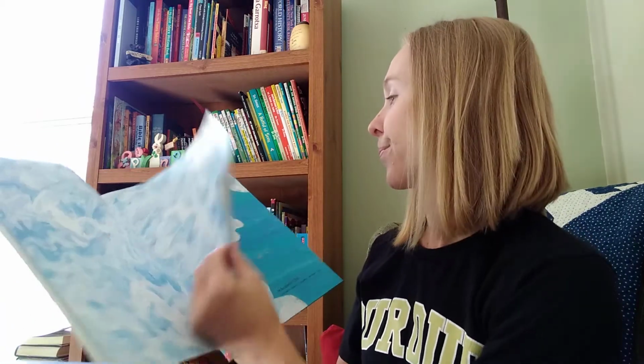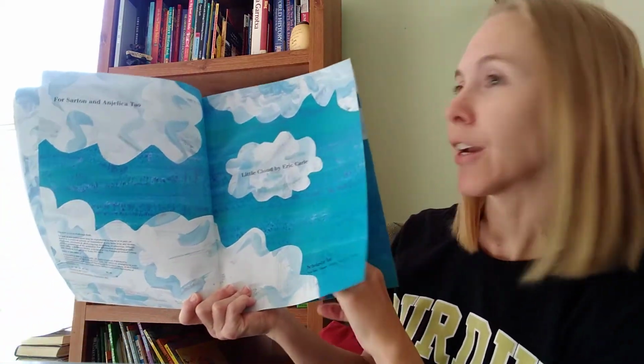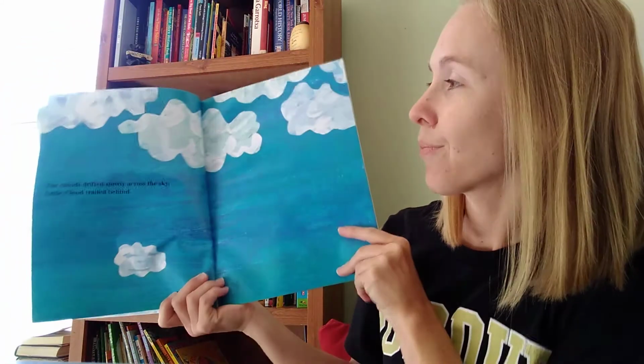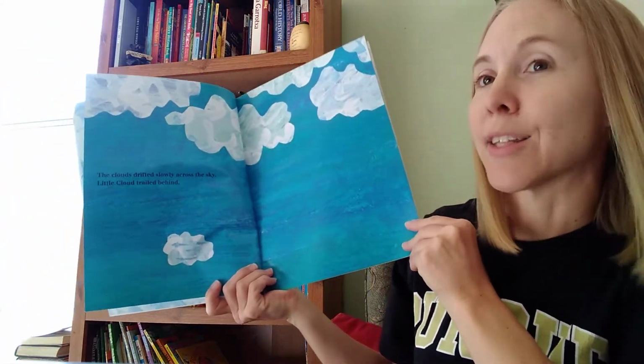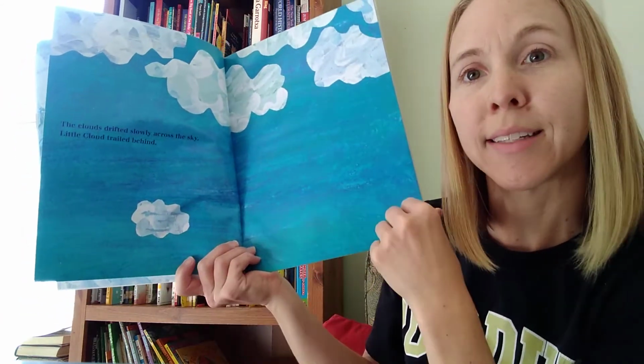I do have another cloud book. It's called Little Cloud by Eric Carle. All right. Here's our title page. Little Cloud by Eric Carle. The clouds drifted slowly across the sky. Little Cloud trailed behind.